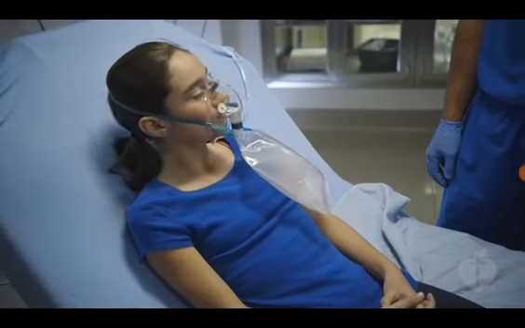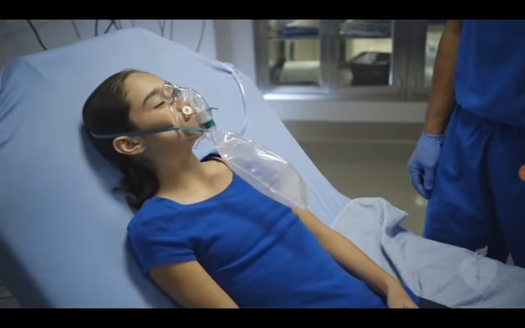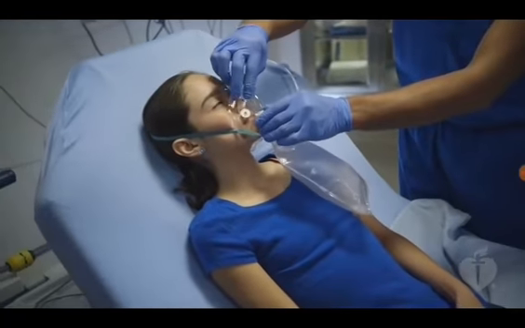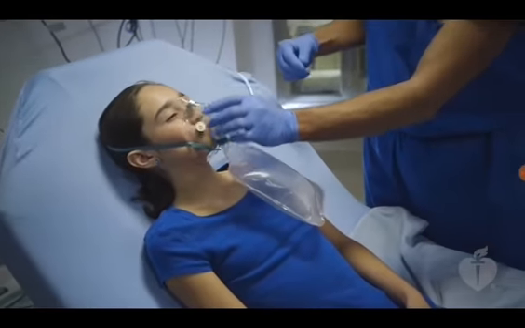If the mask is tight-fitting, one-way valves ensure the child breathes only oxygen from the oxygen source or the reservoir. No room air is drawn in. Non-rebreathing masks should be used in emergency settings when the patient is breathing spontaneously, but high concentrations of oxygen are required to maintain oxygen saturations.